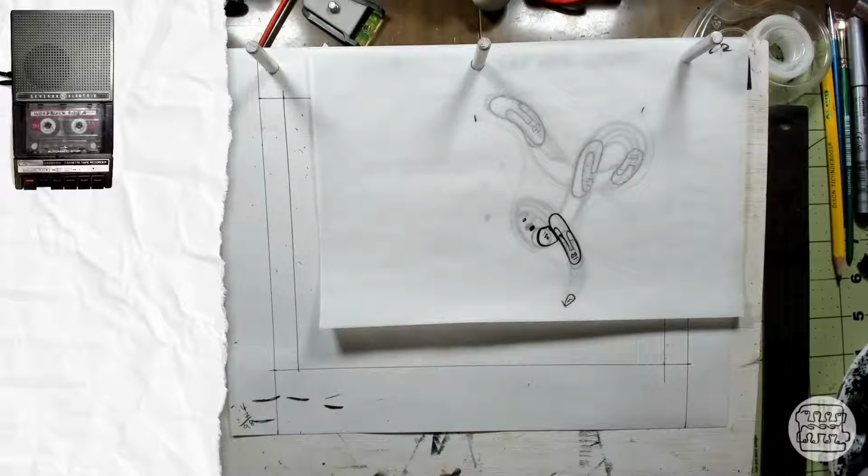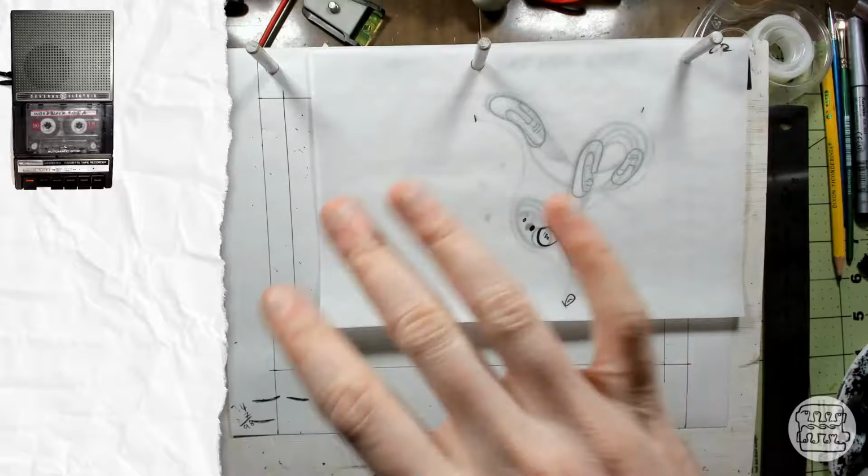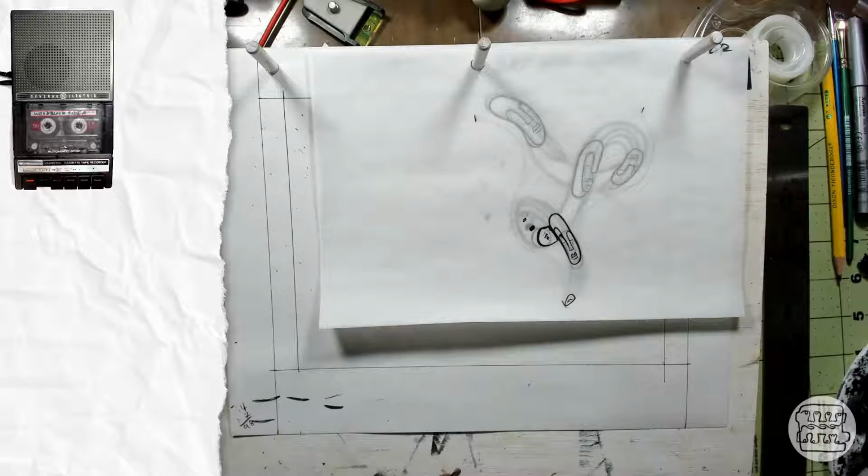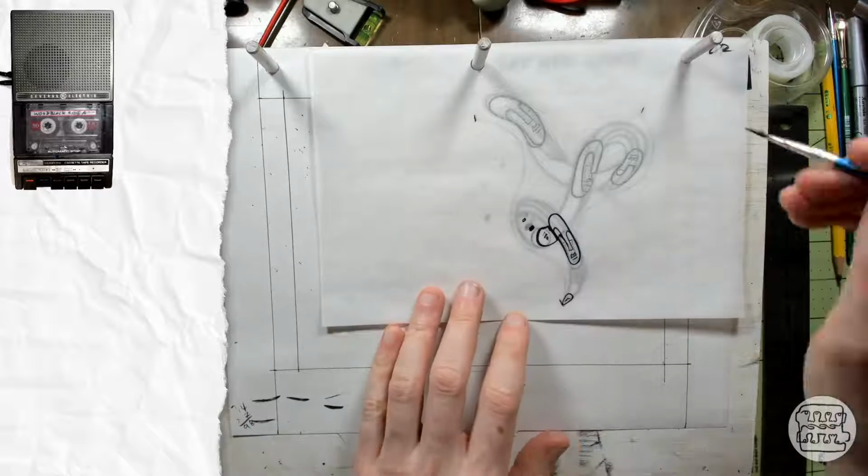This should work if I leave that camera charging, I guess. Disconnect this. This is better. Okay.